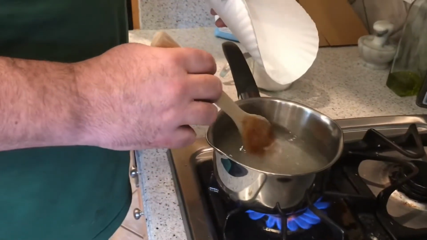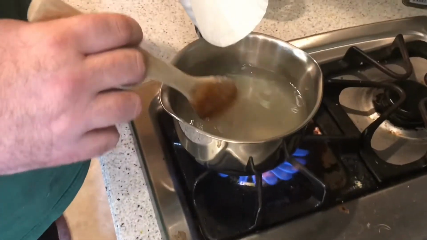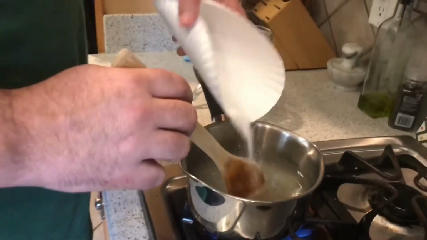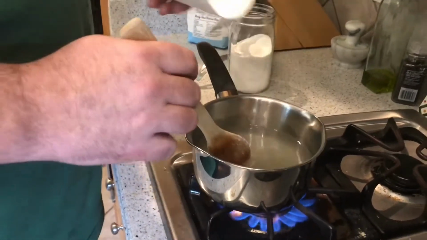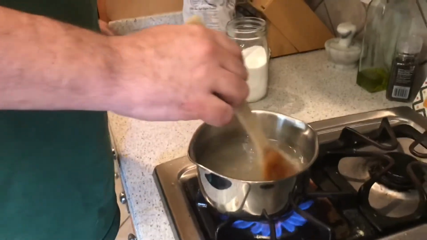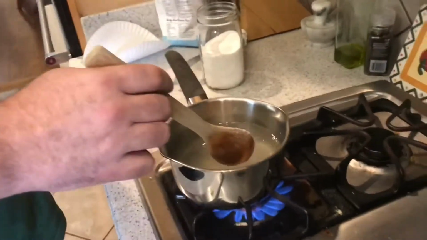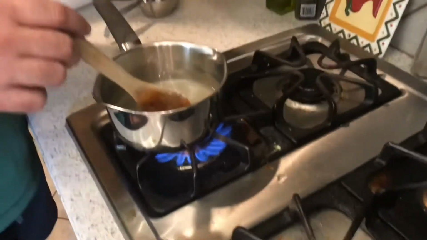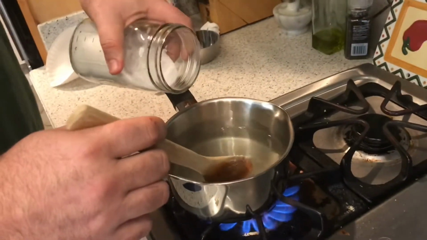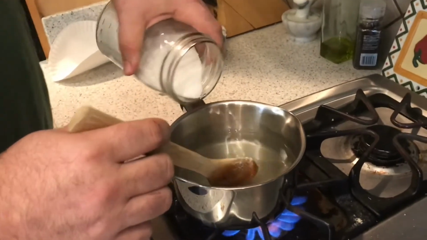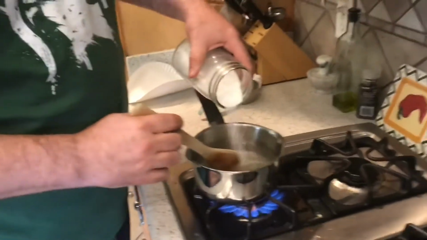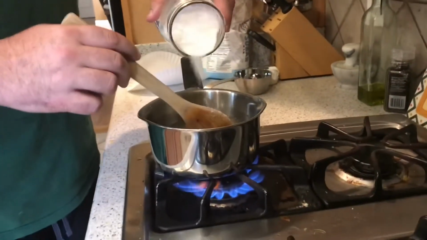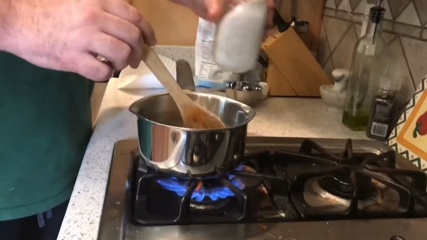See how cloudy it's getting? It's really kind of cool. Right now you've got just a whole bunch of sugar water. So that was my first 2 cups. My second 2 cups I had measured out and put into here. And some of the water is being boiled away, so you want to keep watch. And that's why you do a little bit at a time.